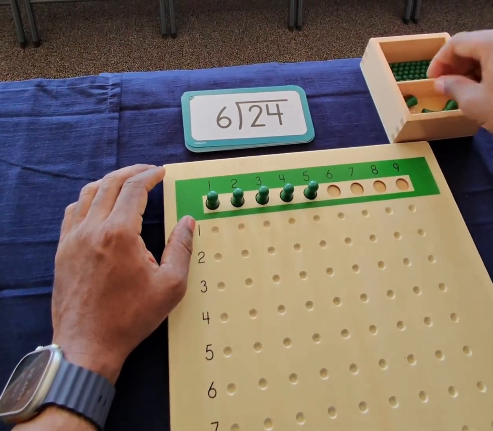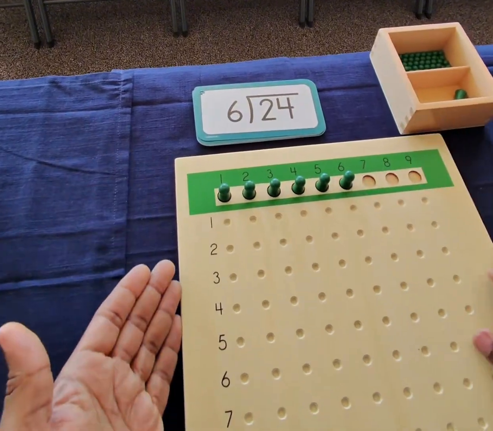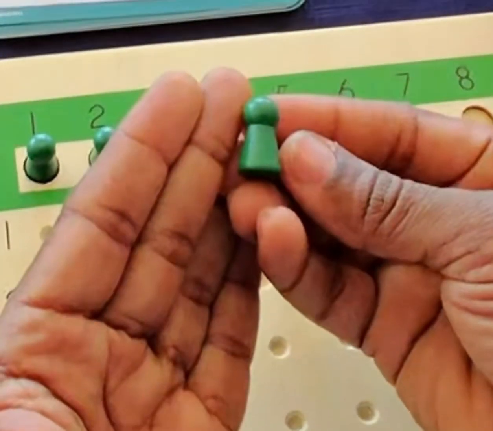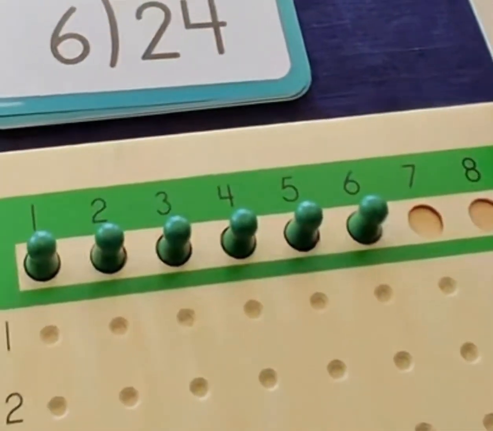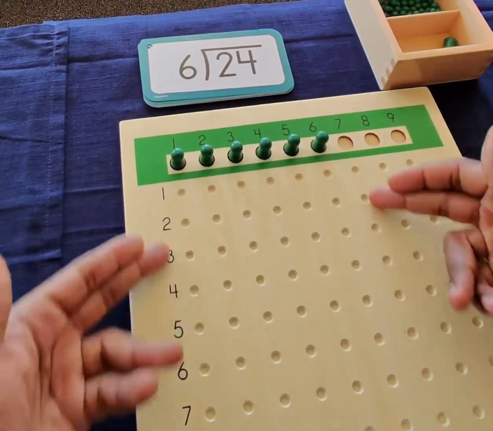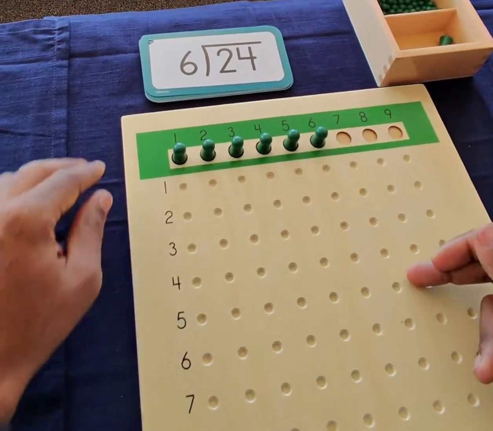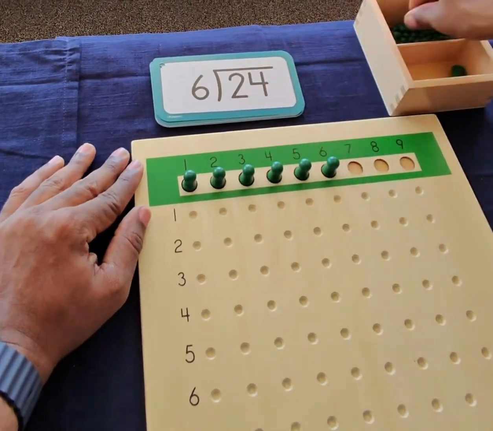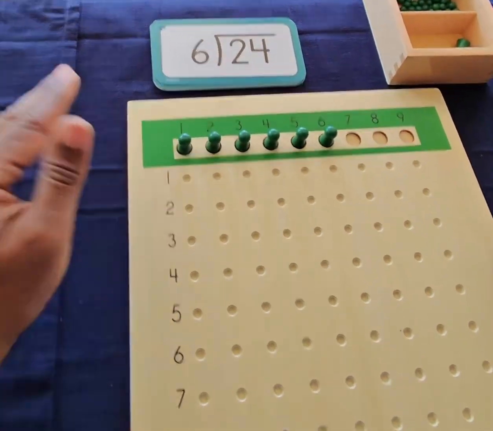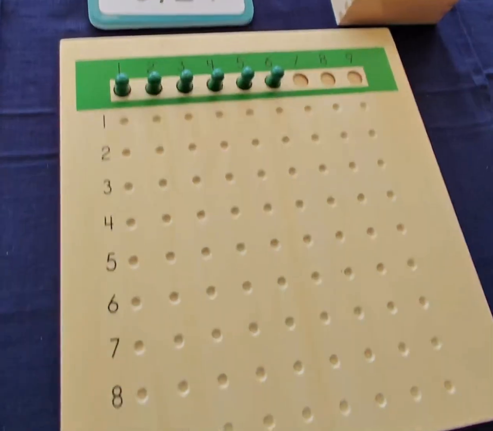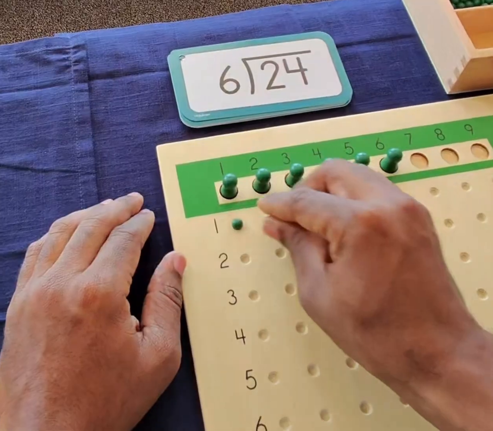Now, remember I was talking about the children? Don't these look like children? Yeah, I mean, why not, right? So how many do you think we're going to need, right? We need 24. So let's go ahead and get 24. But let's obviously split them evenly, right? 1.